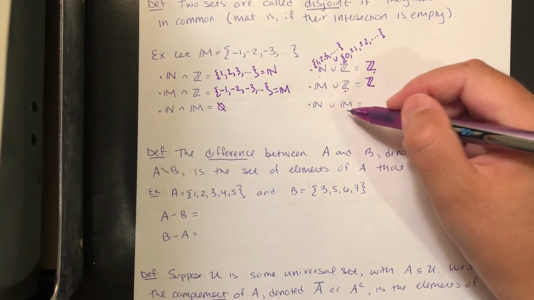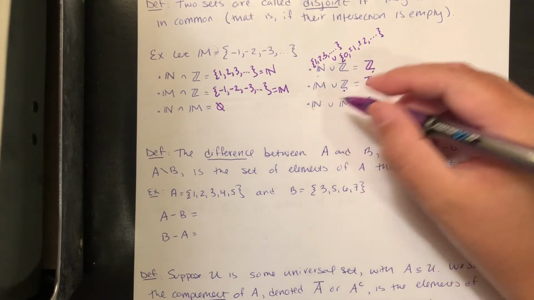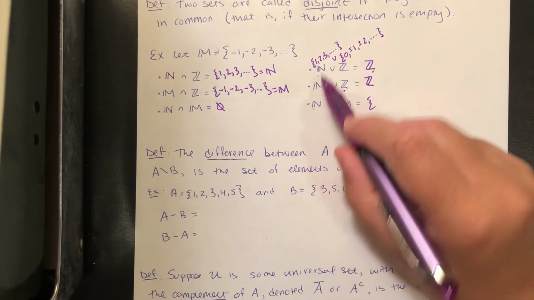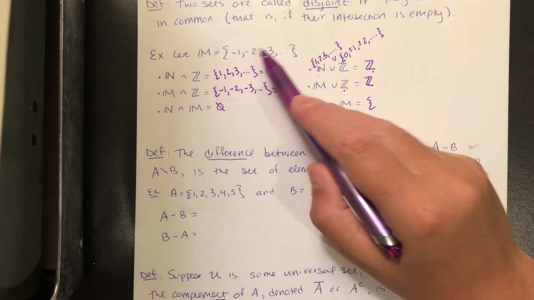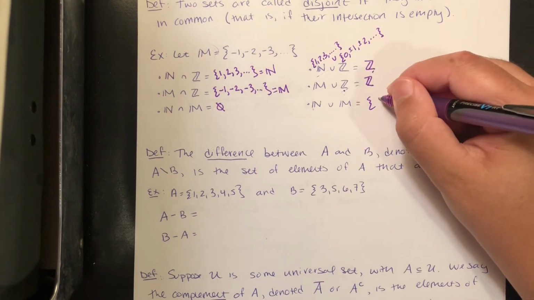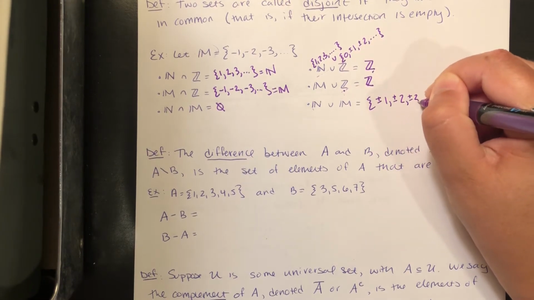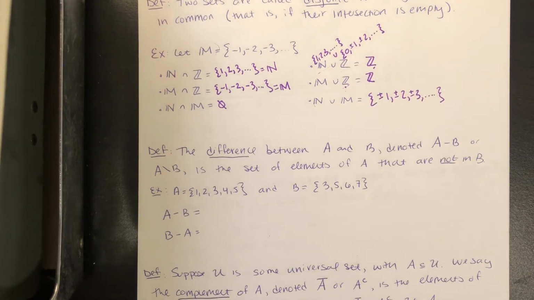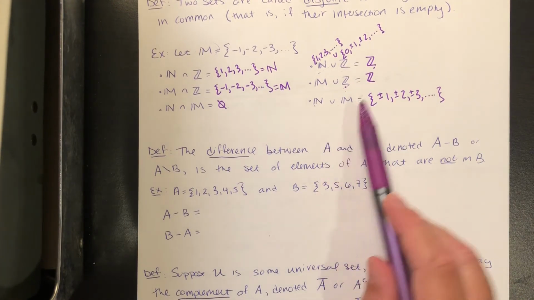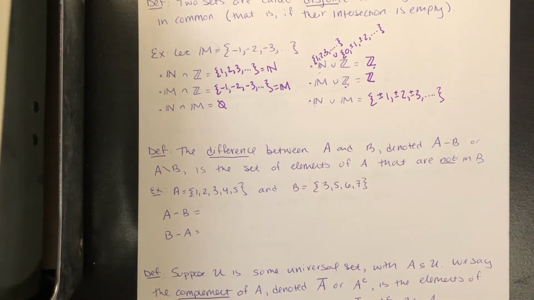What about the natural numbers unioned with the negative integers? Well, the natural numbers are going to give you 1, 2, 3, etc. And then m is going to give you -1, -2, -3, etc. So we end up with positive and -1, positive and -2, positive, -3, etc. Which is almost a set of integers, except not quite, right? Because technically we don't end up getting 0 when we union these two sets together. So it's not quite equal to the integers, but it's close.